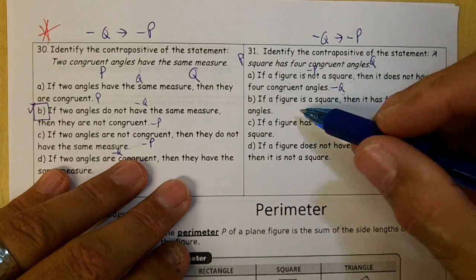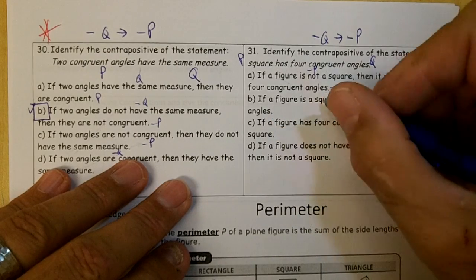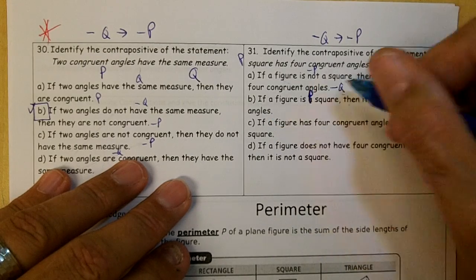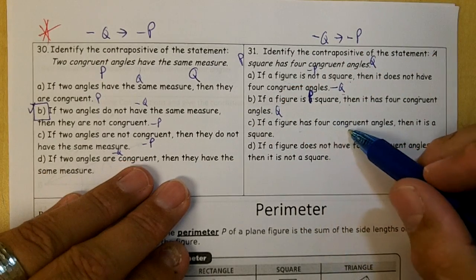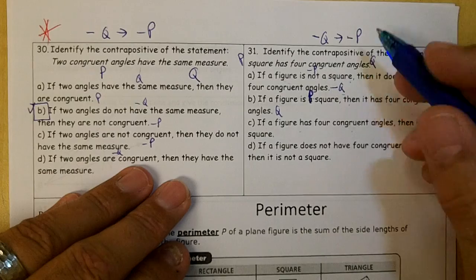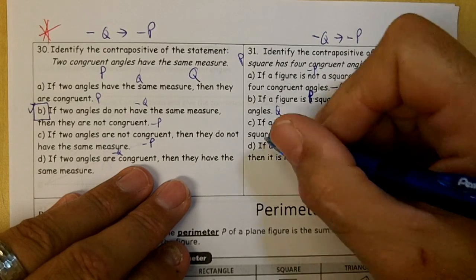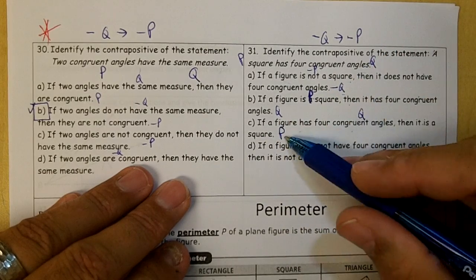that's your inverse. If a figure is a square, that's P, not negative P, then it has four congruent angles, that's your conditional. If a figure has four congruent angles, that's Q, then it is a square, P, that's your converse.